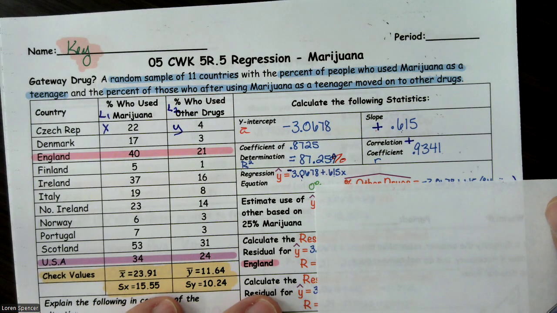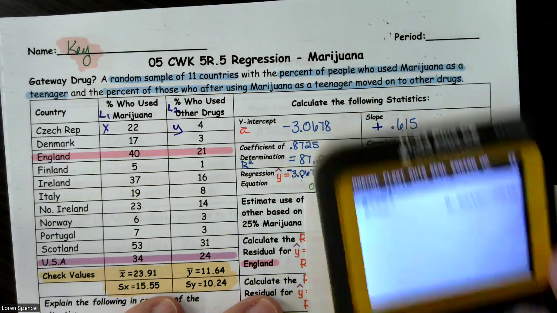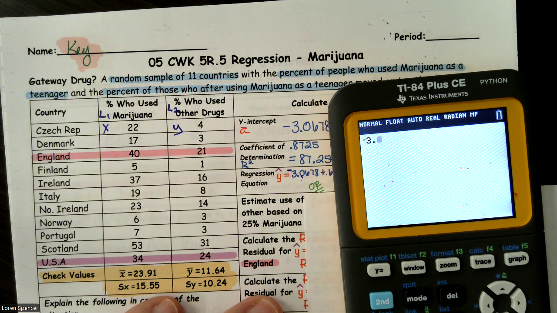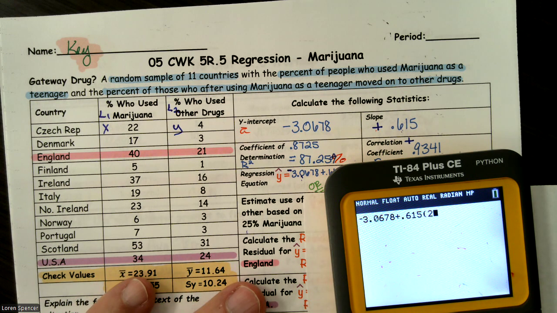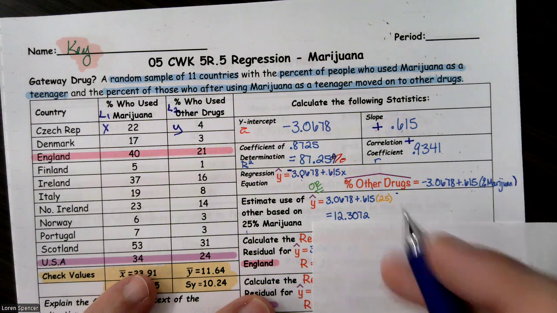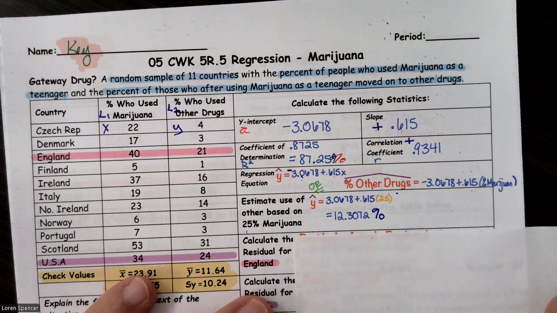All right. So to estimate it at 25%, I need to plug in 25% into this equation. So let's put the equation in. We have negative 3.0678 plus 0.615, and we're putting in 25%. And we end up going, oh, about 12%, 12.3072%. All right. And it says calculate the residual for England.